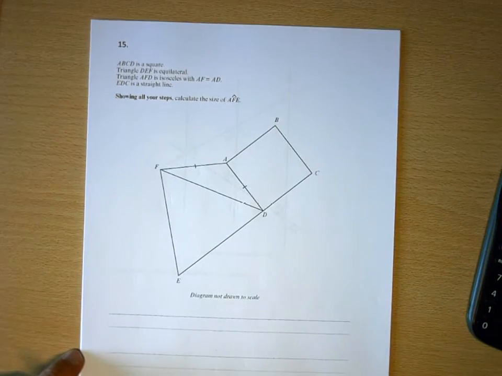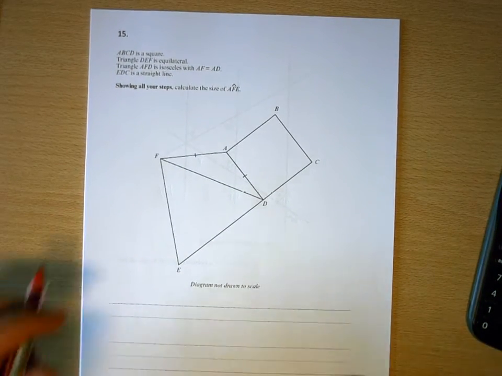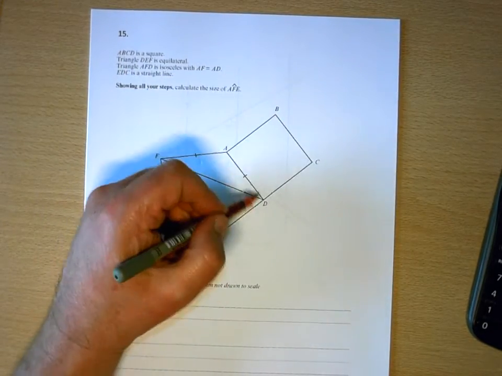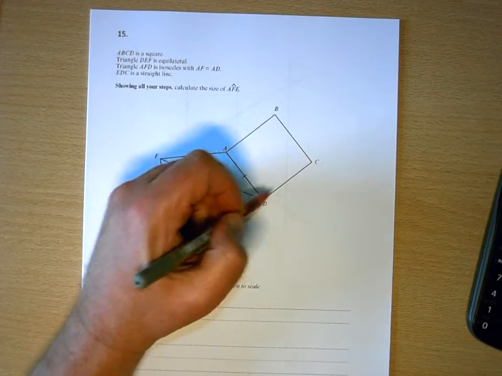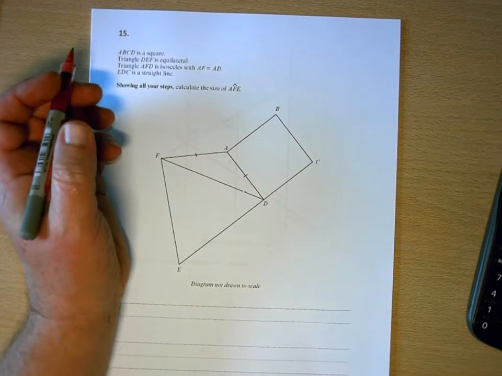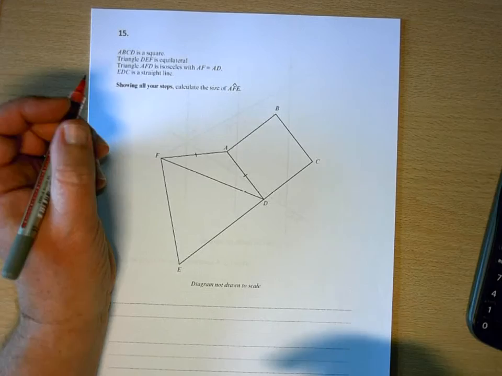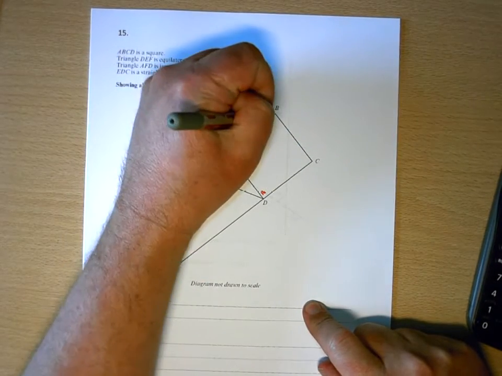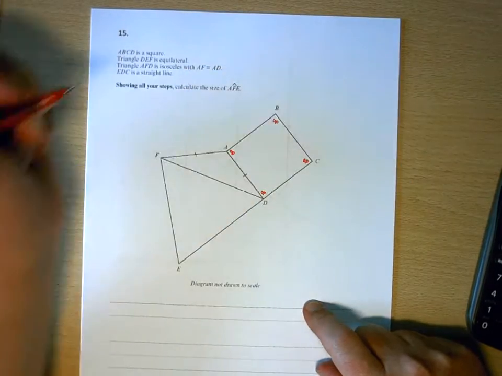Moving on to angle properties. ABCD is a square. What do I know about the angles in a square? They're all right angles. How many degrees in a right angle? 90. So I know each of those are 90. So draw them on the diagram.